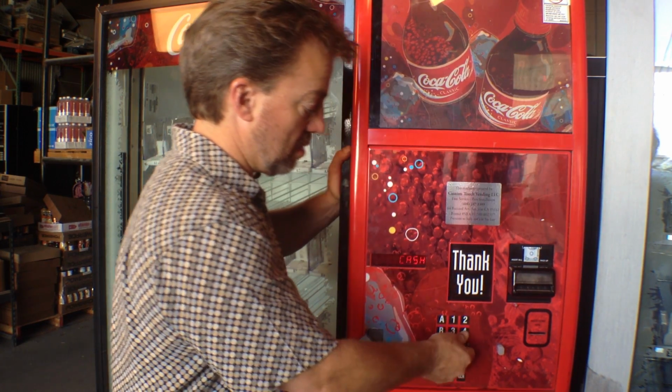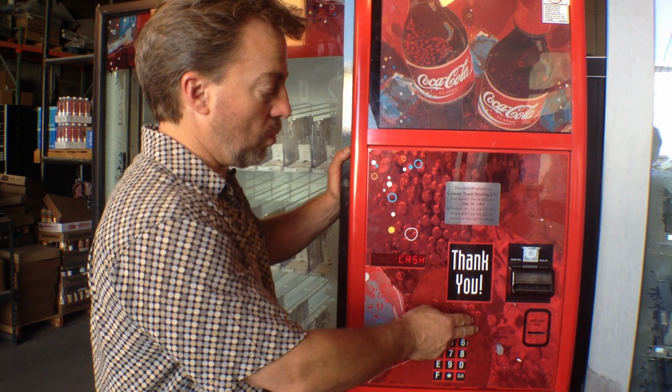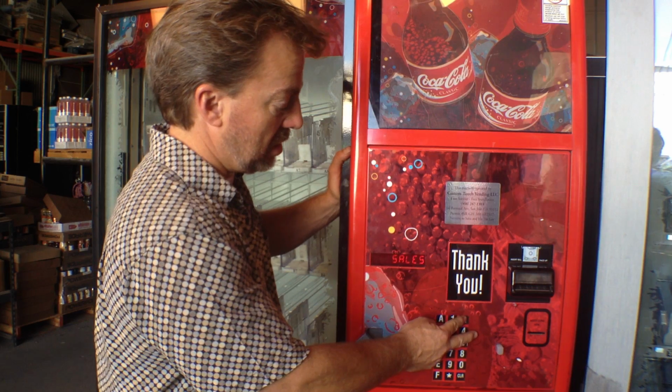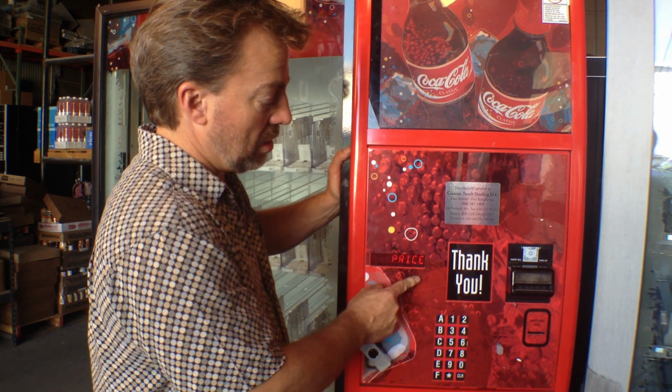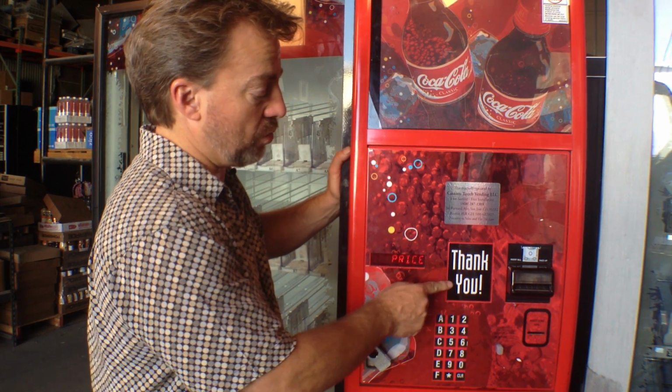4231, enter. Cache mode, we are looking for price mode. Sales, price, here we are. So we've gone to our forward button to go through those.